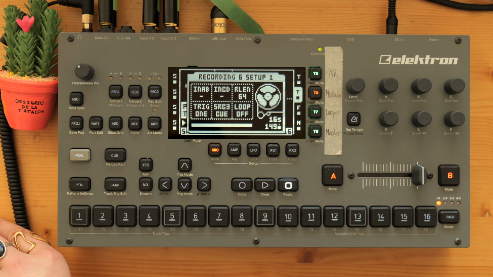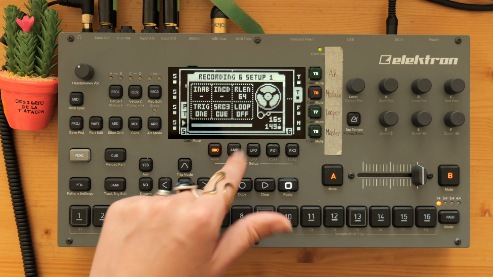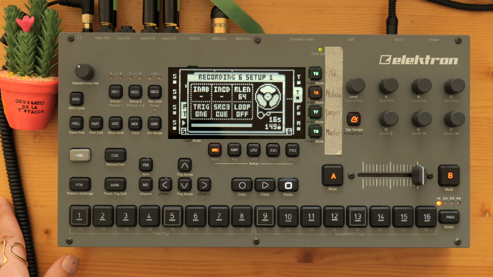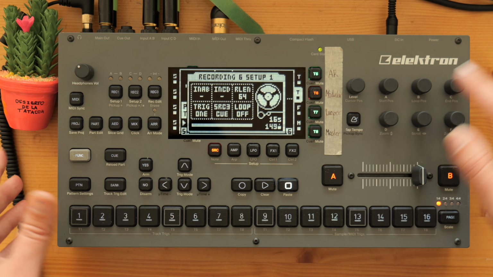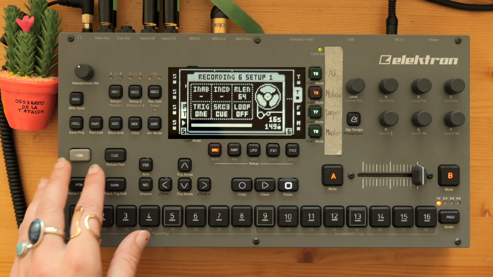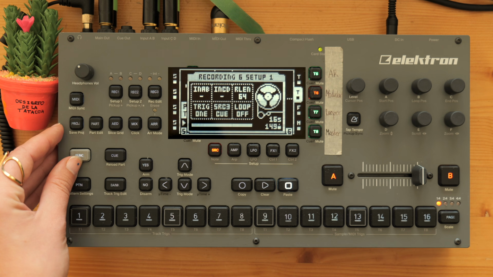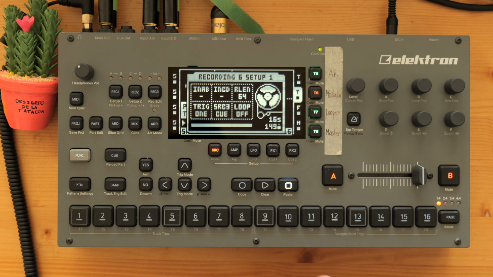I leave it off. So these are my preferred settings, even though I don't really care about the trigger mode, because I prefer using the quick record. So this page is your input source and your trigger style.